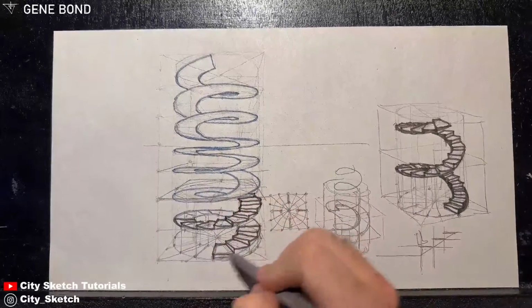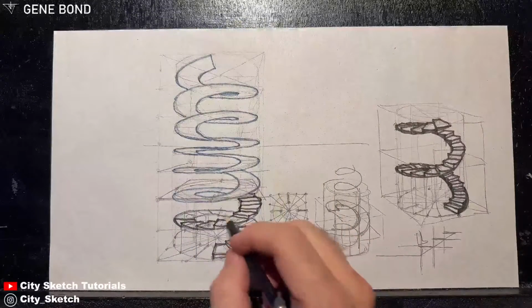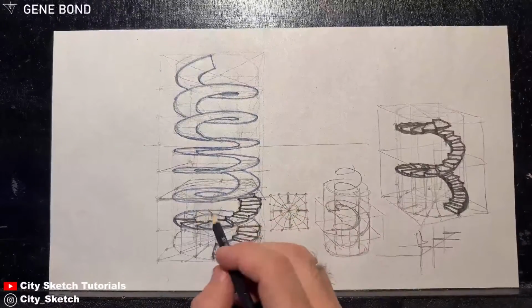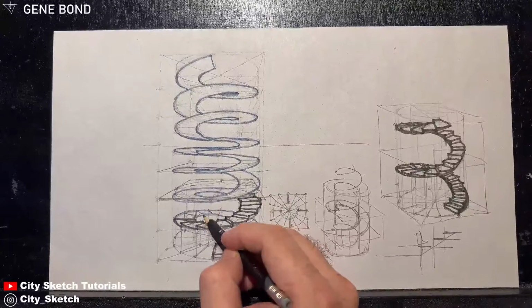So now, having this on the base, I will be able to project all this to the top. Let me just also make sure this one is correct.